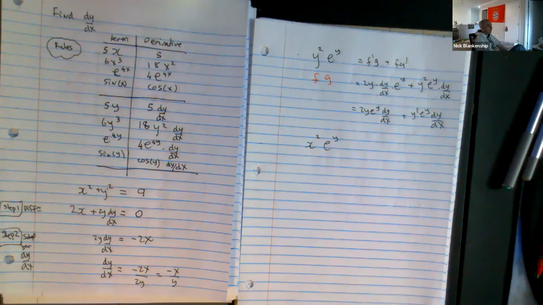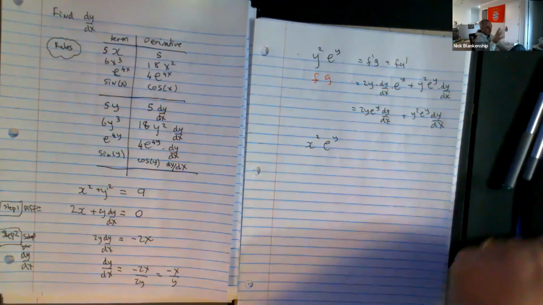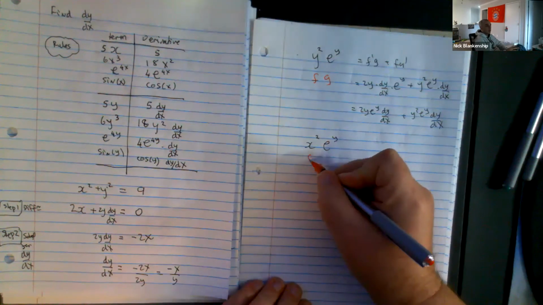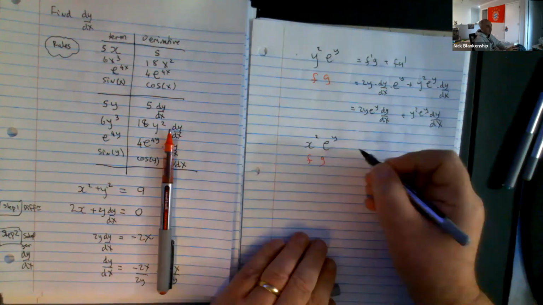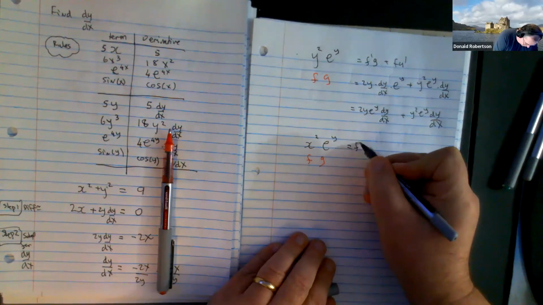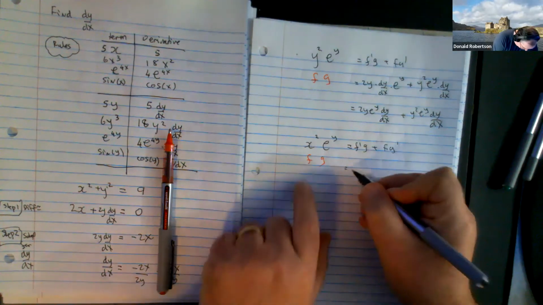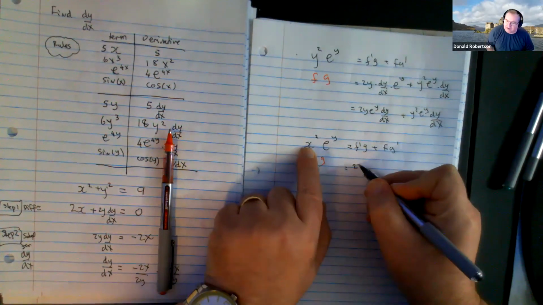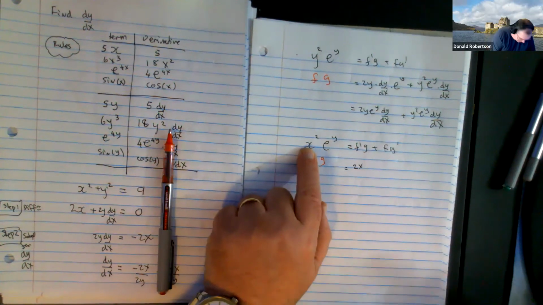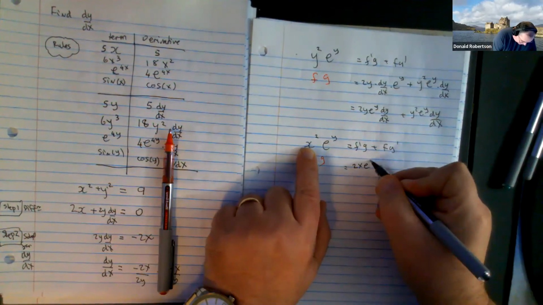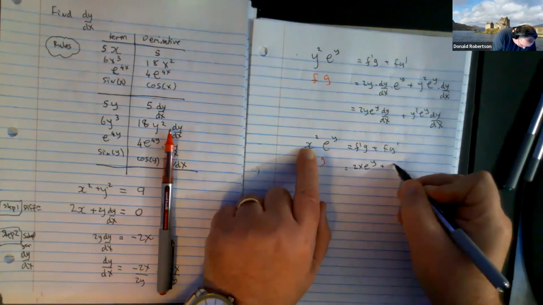You would still do the product rule, but then only the e to the y would need a dy by dx. Yep. You do a product rule and differentiate this guy, you just get 2x, because you don't get anything else, x squared is 2x. Leave the second one alone. Leave the first one alone and differentiate this guy.